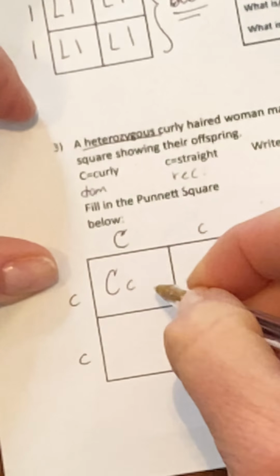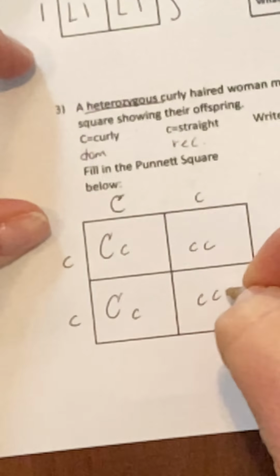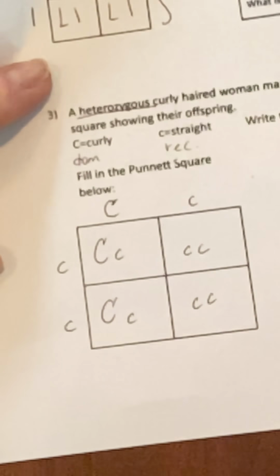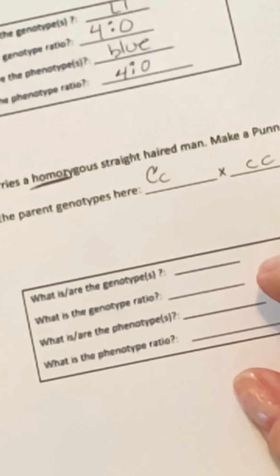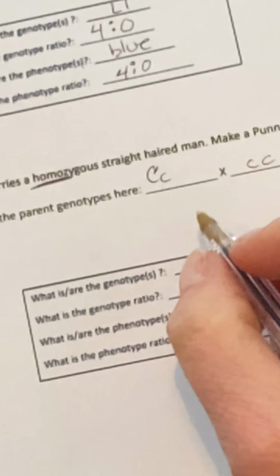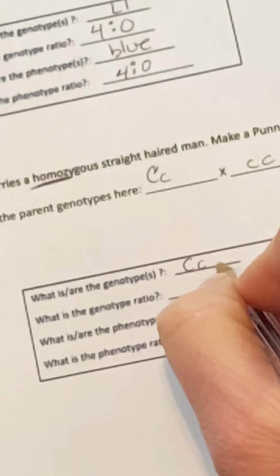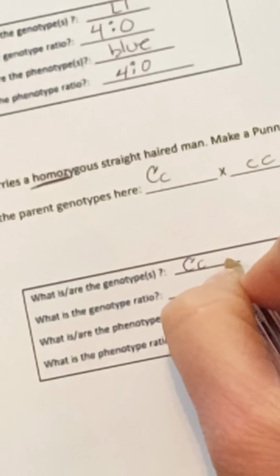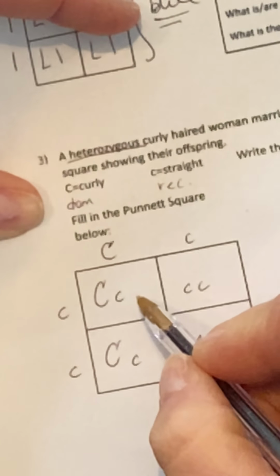Okay, so let's cross them. Big C, little c, little c, big C, little c, little c. So it looks like we have a half and half situation here. So let's answer the questions. What are the genotypes? The genotypes are big C, little c, right?